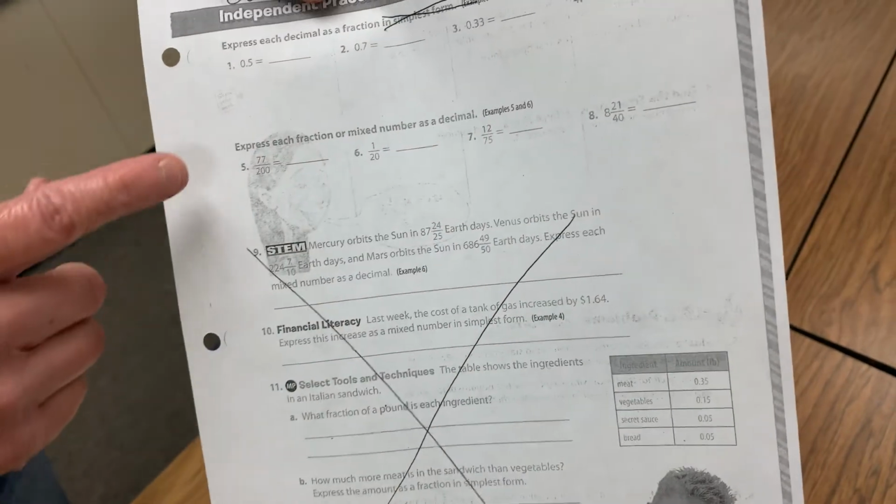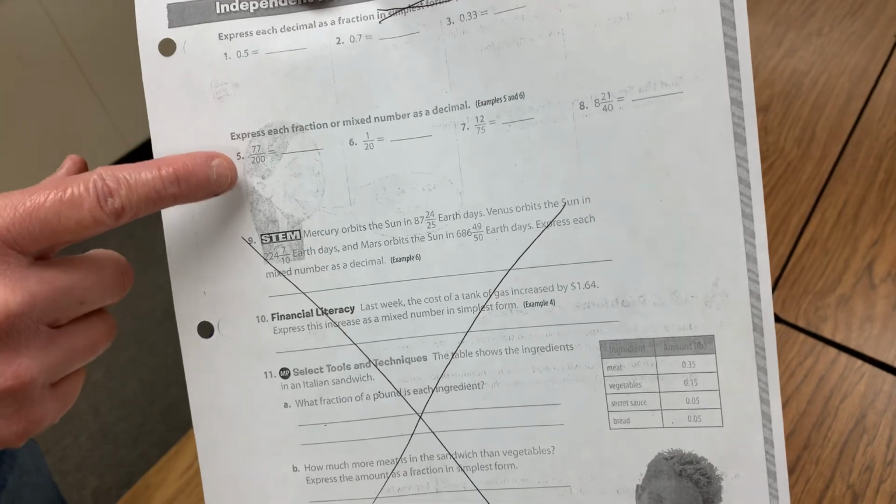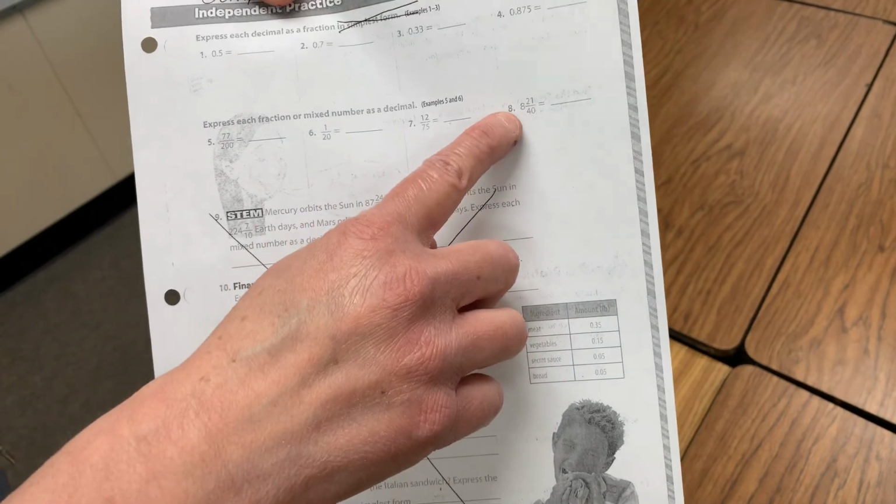If you don't want to reduce them and you just want to take the numerator divided by the denominator, that's fine. Just make sure you do put a decimal and put a 0 behind it, and you might have to put several zeros and keep dividing. And then here, don't forget, don't mess with the 8. Do 21 divided by 40, then put the 8 back in front of your answer after you get it.